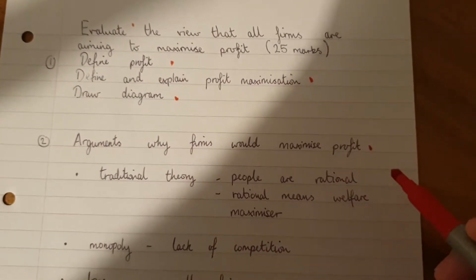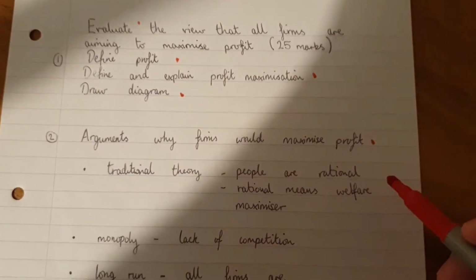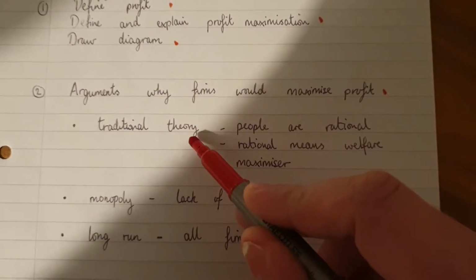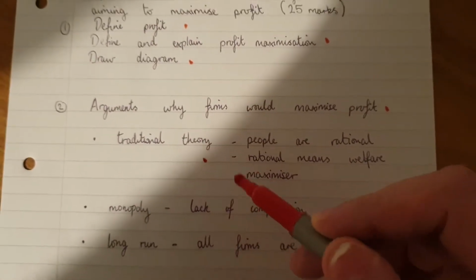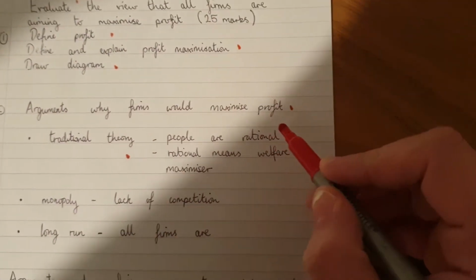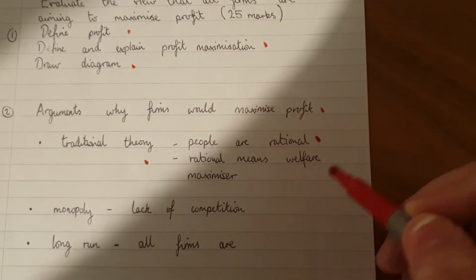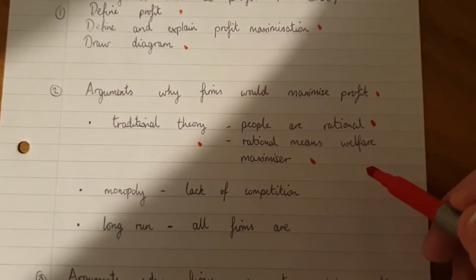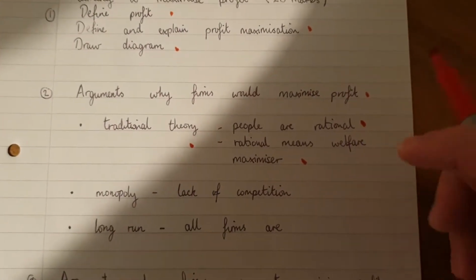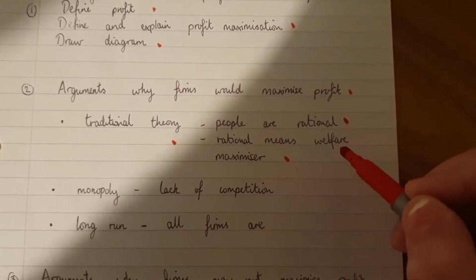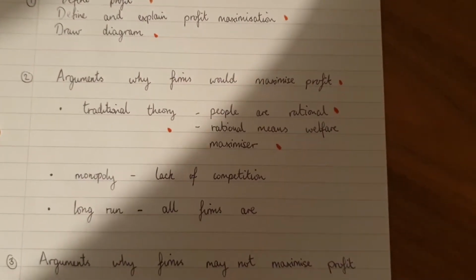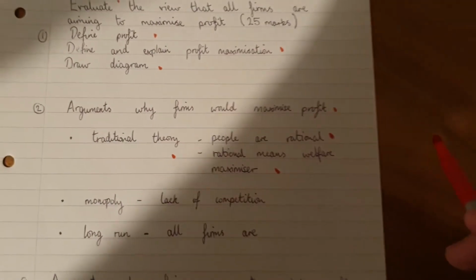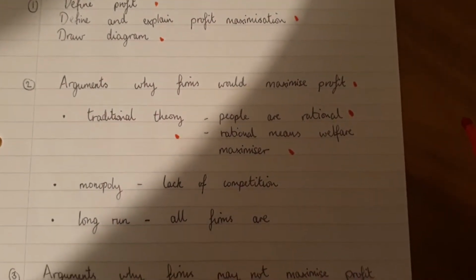The second thing that we would do, we would provide arguments why firms would maximize profit, and this would be their primary objective. First of all, this goes hand in hand with traditional theory in economics that the economic agents are rational. Rational meaning that people are welfare maximizers, and a firm's way of measuring welfare is measured by profit. Therefore, traditional theory would dictate that firms are profit maximizers.